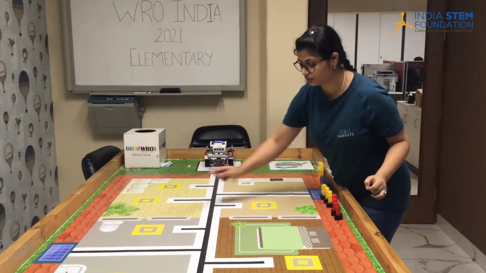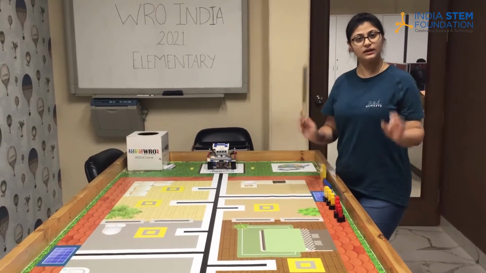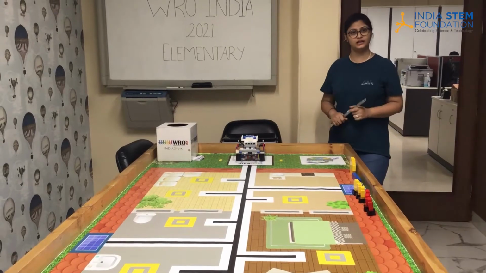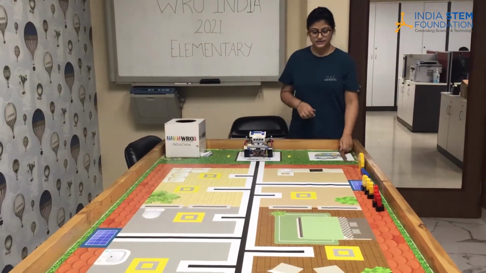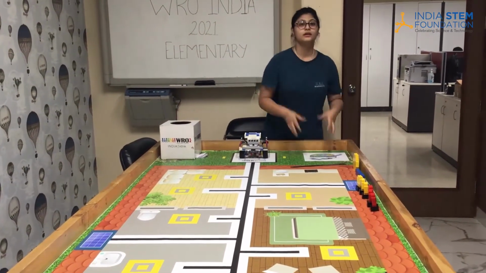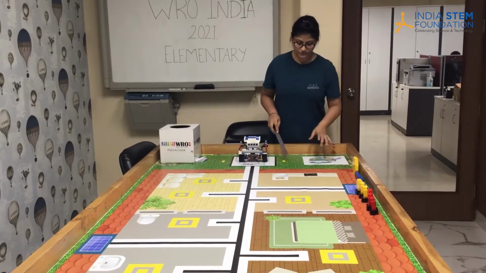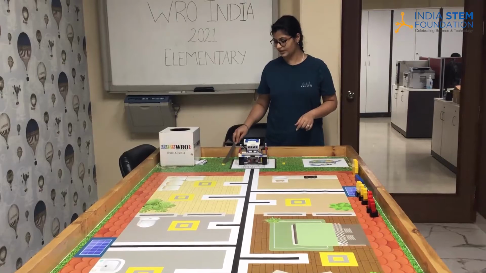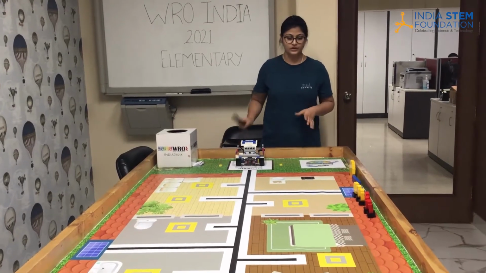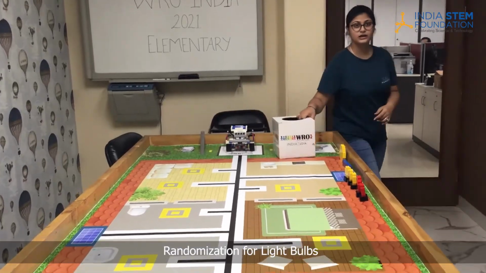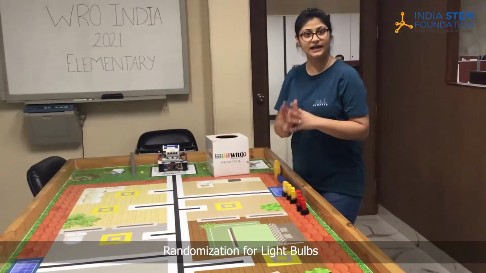So these are the 2 positions for the barriers. For the sun, again the position will be with reference to the logo, position 1 and over here position 2.